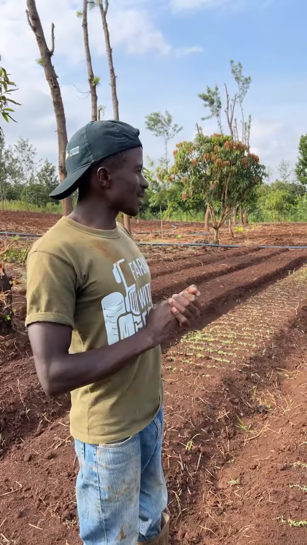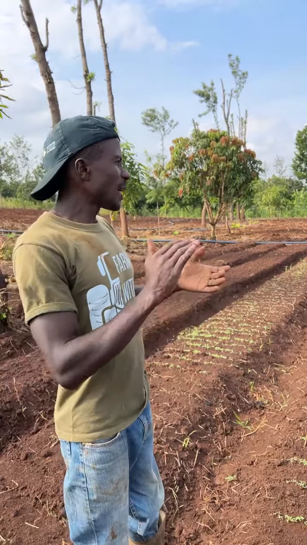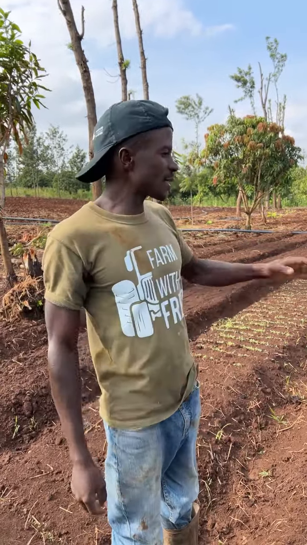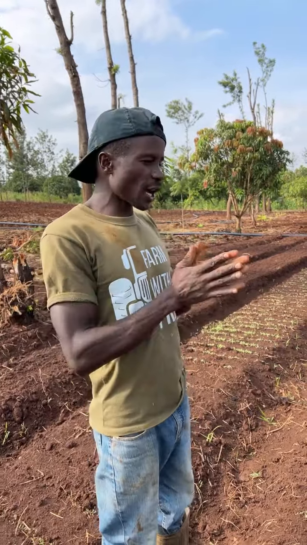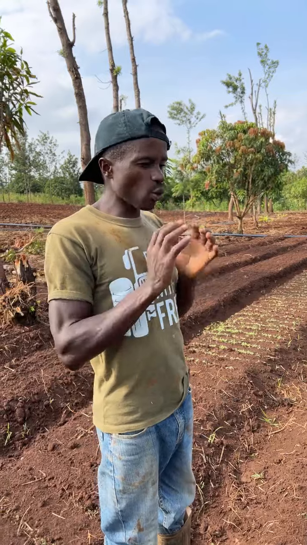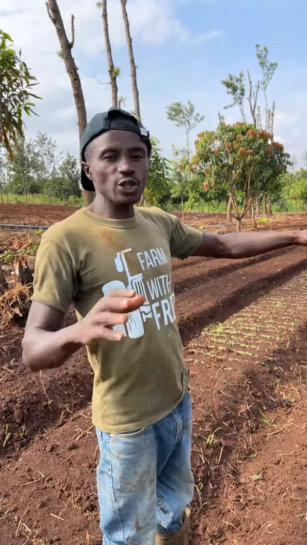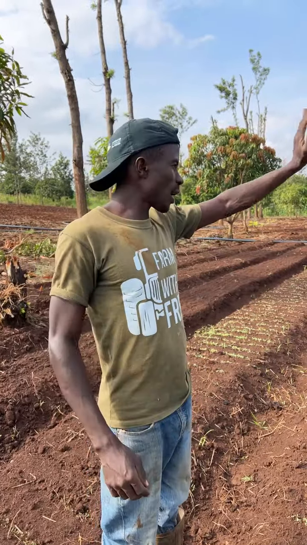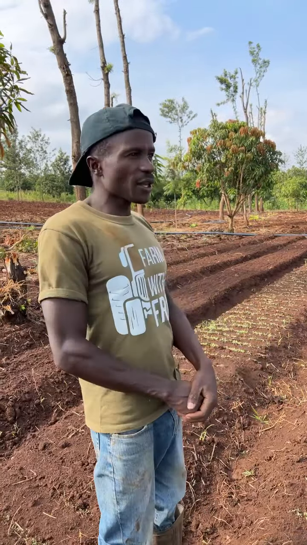For the sunken nurseries, I'm going to take you to the section of sunken nurseries. This is just a mention. It's also among the nurseries that we have here. Though we started with sunken nurseries, and now we've come to this type of nursery, which is now our main type of nursery and what we are using to raise seedlings. For the sunken nurseries, I'll show you the disadvantages and advantages and why I left the sunken nursery. But for now, let's talk about this nursery and the biggest advantage.